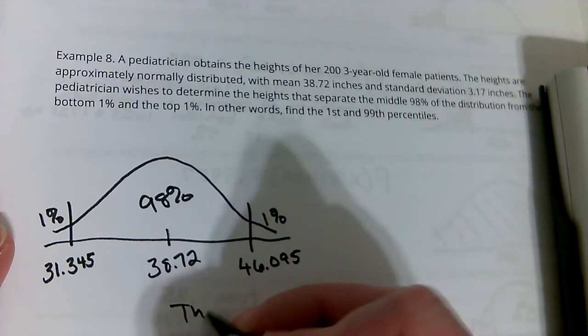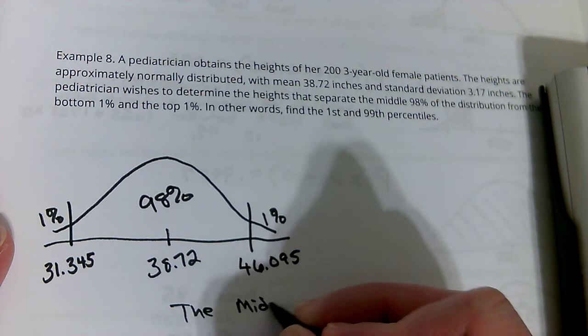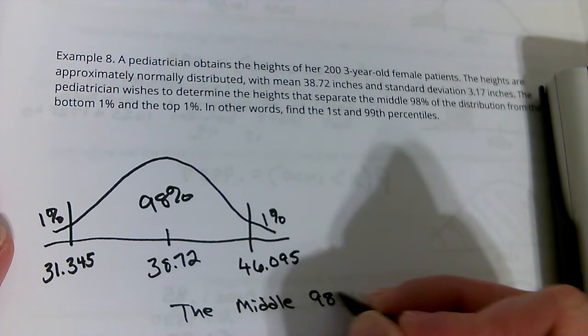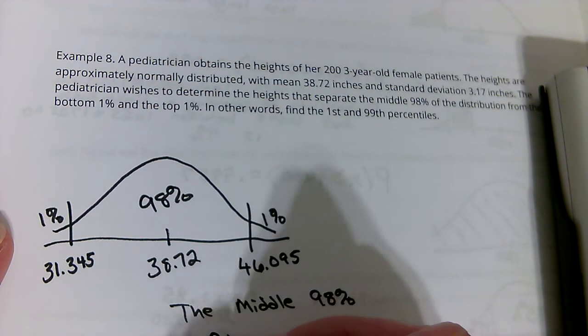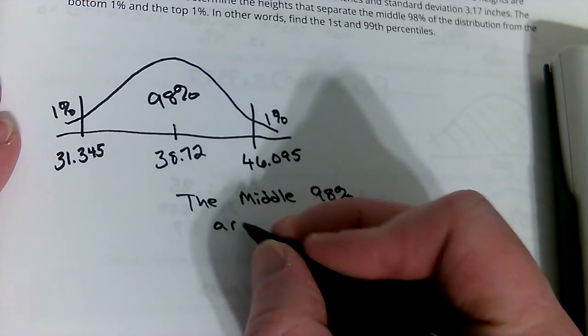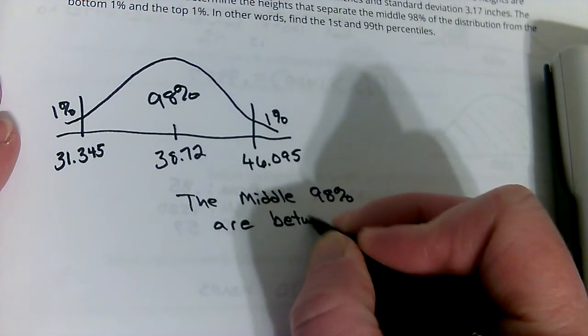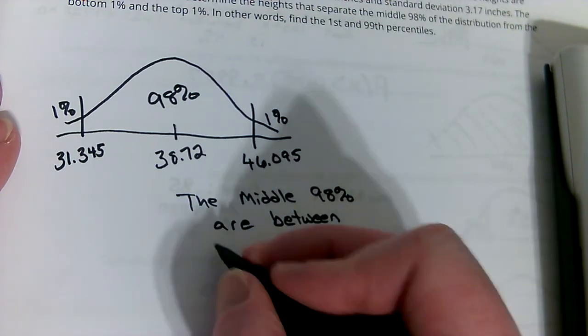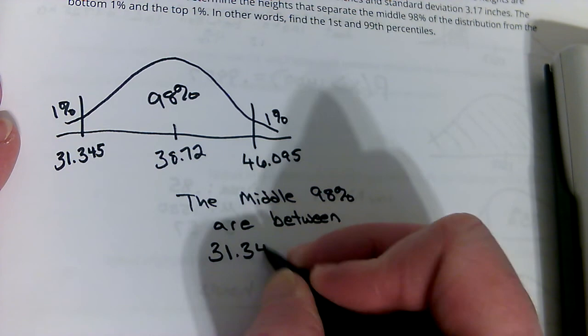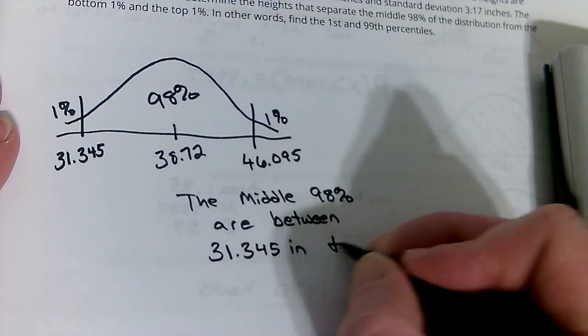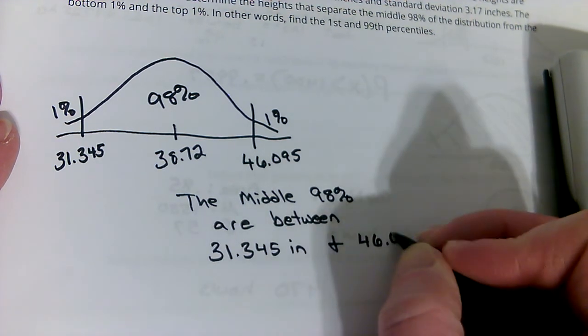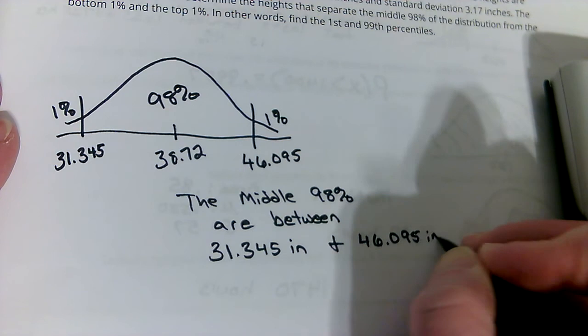So the middle 98% are between 31.345 inches and 46.095 inches.